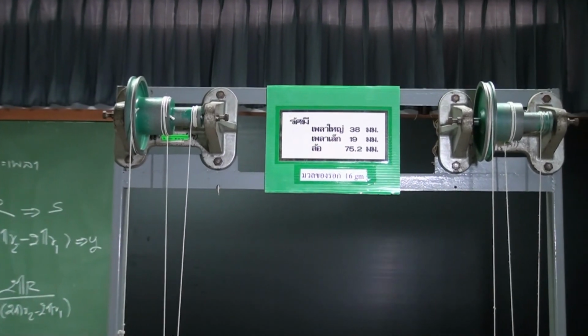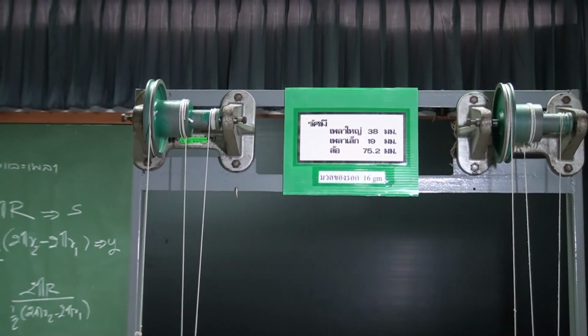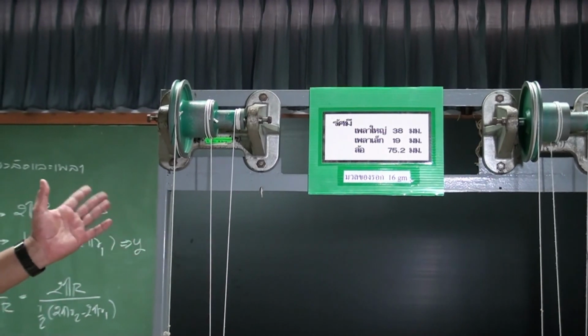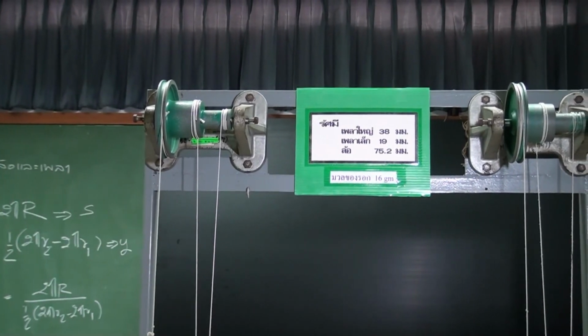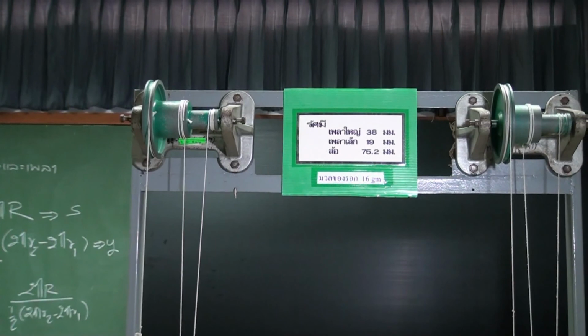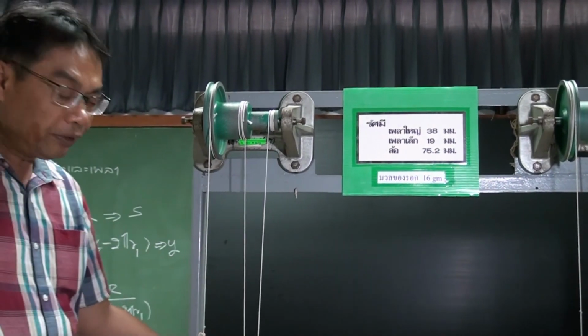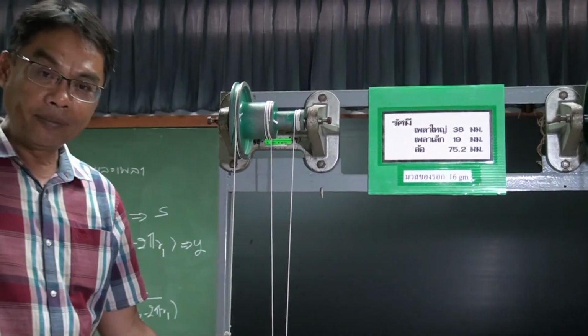So now that you have the equations ready, this is the actual setup for the wheel and axle. The radii are going to be given on the actual setup. I'm sorry, this is tiny. I'll be sure to point out which number is which.